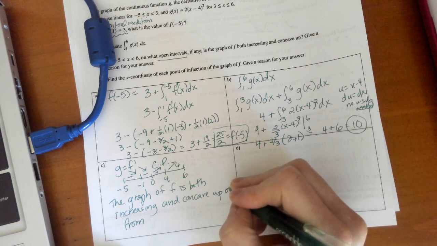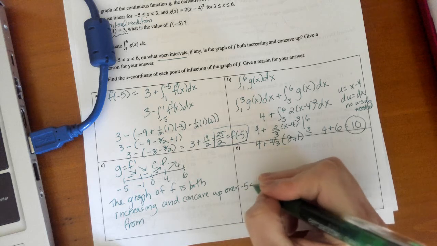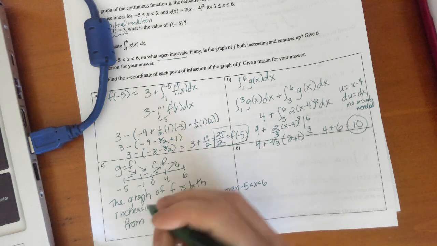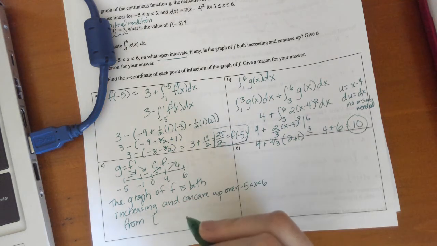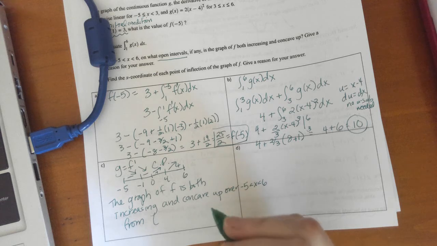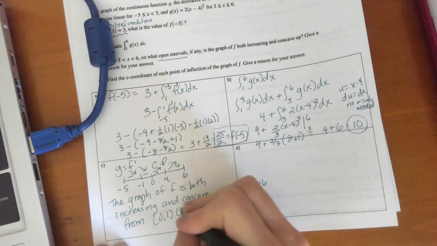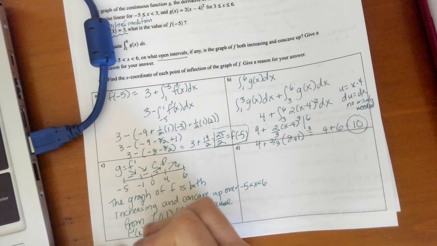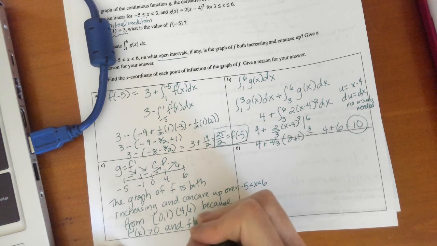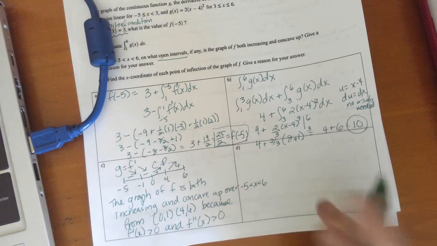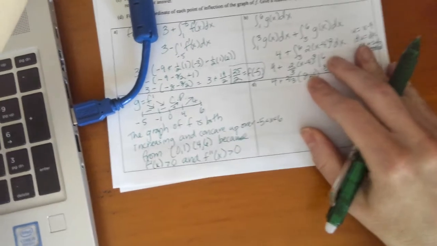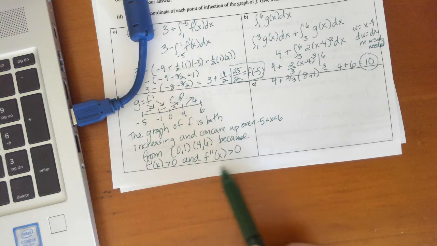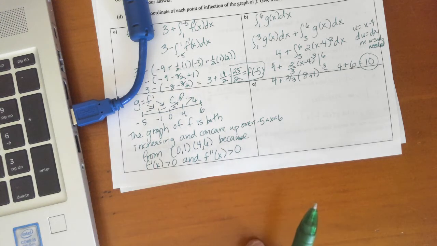and I'm going to say over -5 less than x less than 6. So it's increasing and concave up over -5 to 6, and that's happening, we said, from 0 to 1 and 4 to 6, because f prime of x is greater than 0 and f double prime of x is greater than 0. And you could say f prime of x is greater than 0 and f prime of x is increasing. This also just means f prime of x is increasing.